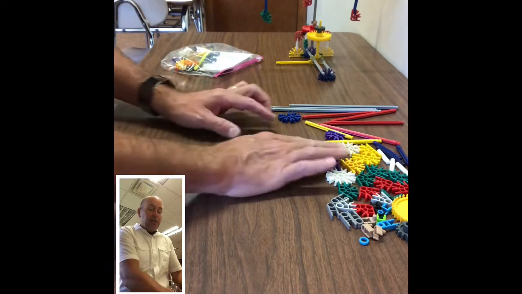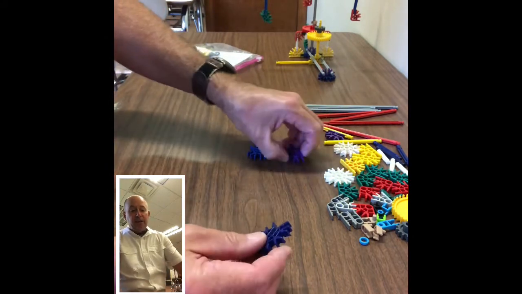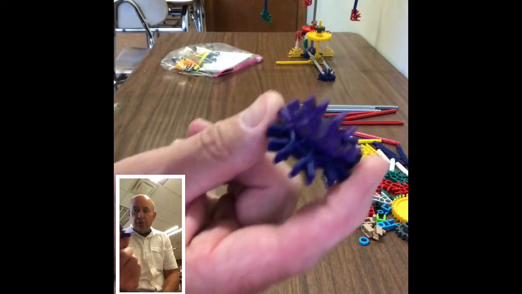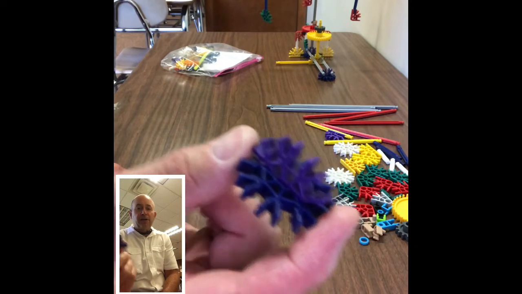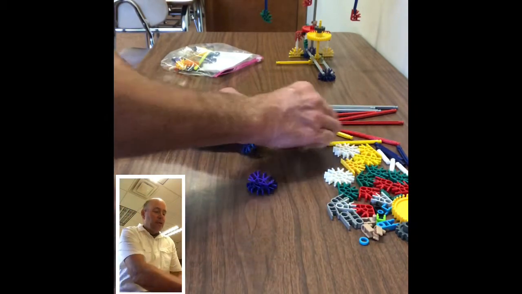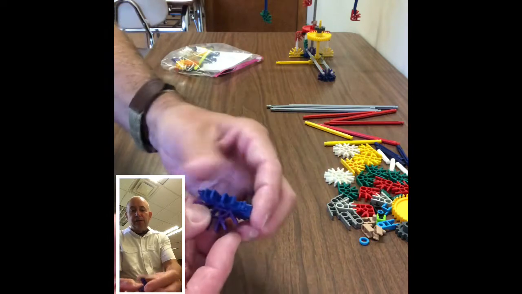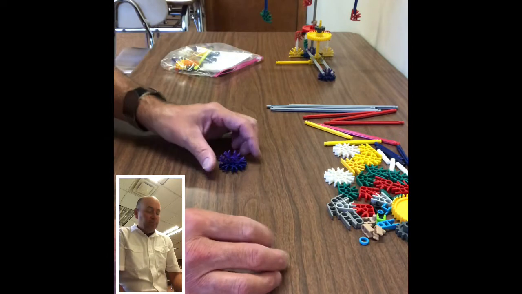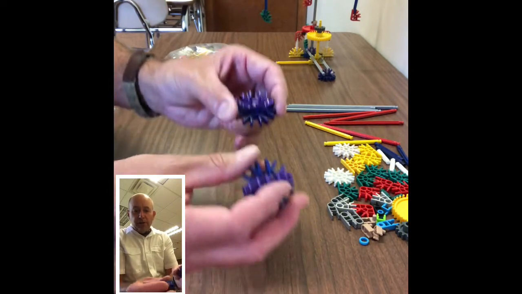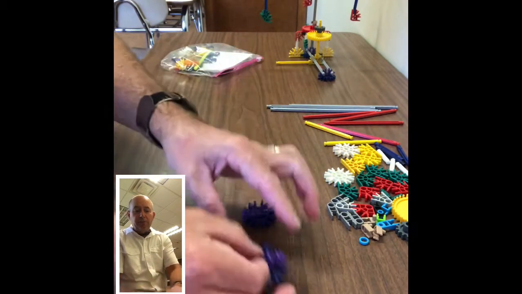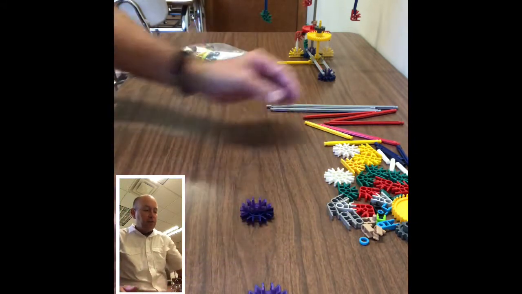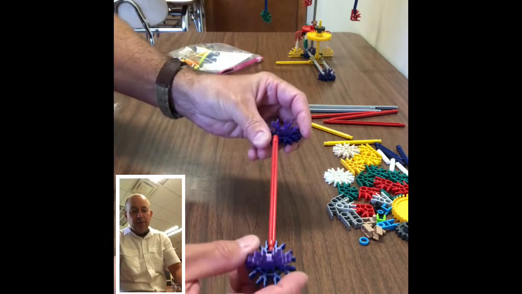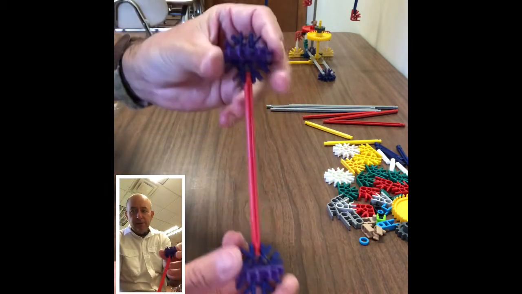And so let's begin the first step here. You want to take a blue connector and a purple connector and click them together. Take another blue connector and purple connector and put them together. Now, this is really, really important: you want the arc of the purple to be parallel with each other. Then you're going to take a red rod and snap it in like that, and another red rod and snap it in like that.